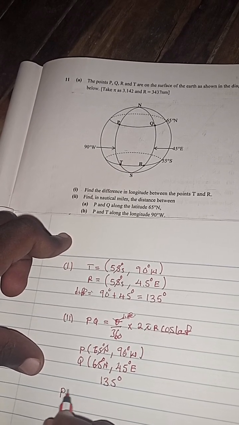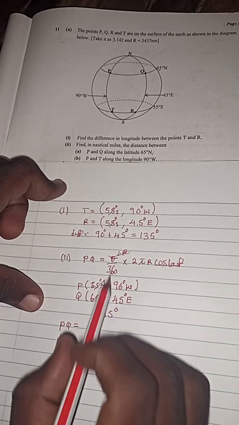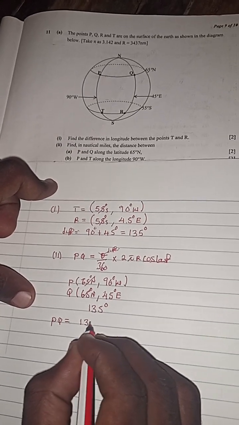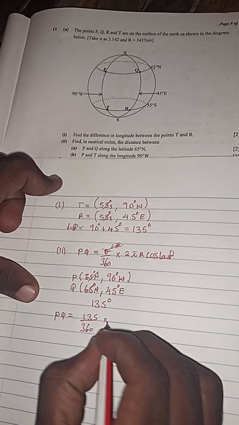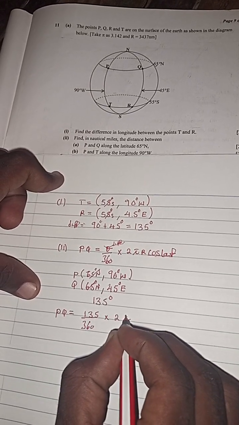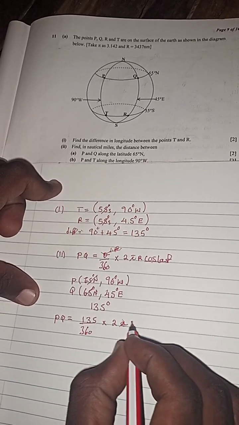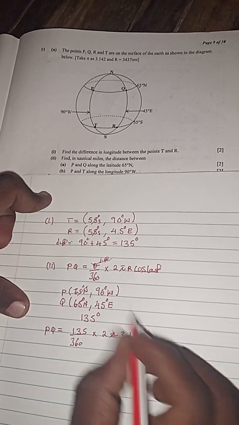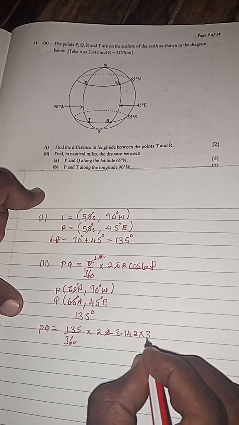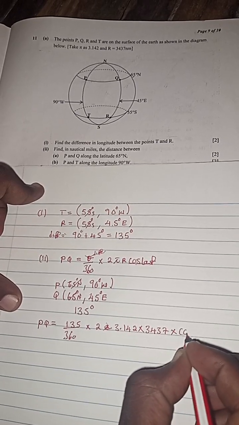So on our formula, PQ is equal to the difference between the 2 points, 135 over 360 multiplied by 2 pi, which is 3.142, times the radius, which is 3437, times cos lat.